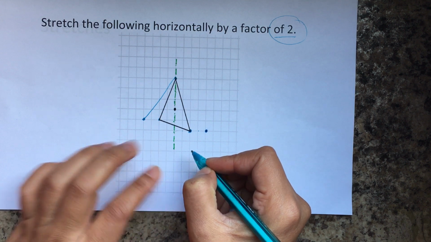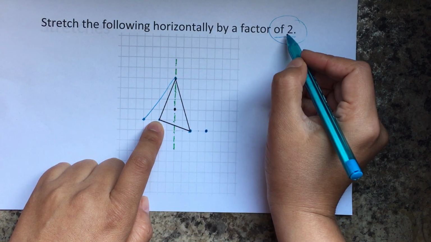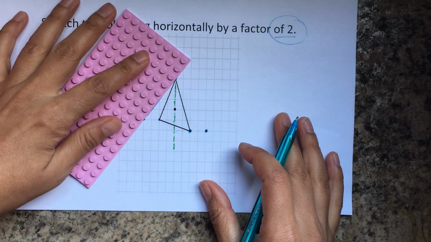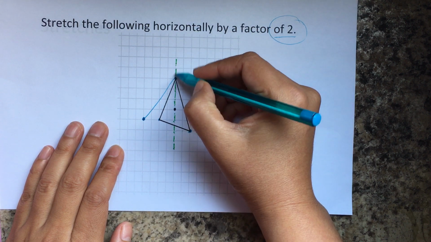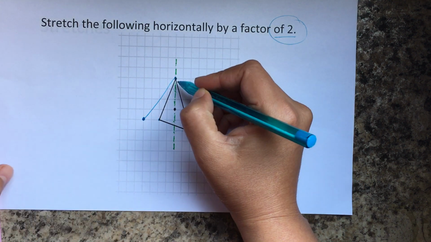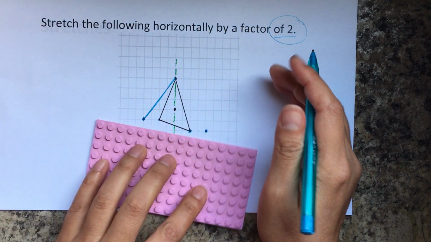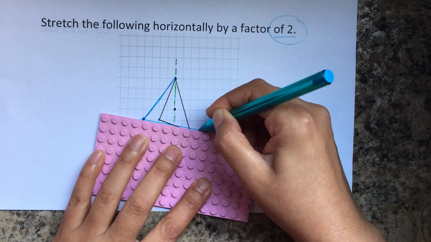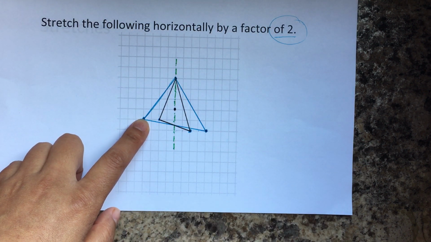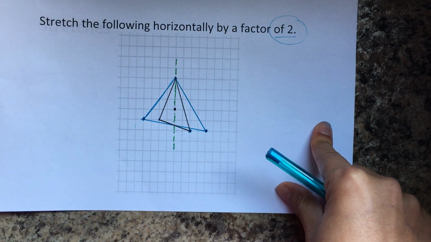That's my new vertex. For this vertex, this is also 2 spaces away from that line. And so I multiply 2 times 2 is 4. So 1, 2, 3, 4. And I stretch it. It looks more stretched. And this vertex, it's right on the line. So that means that it's 0 spaces away from the line. 0 times 2 is 0, so that means that I move it 0 spaces, so that's why it stays in there. And now I'm ready to trace my 3 new vertices. So the blue shape is my new stretched shape, okay? And I stretched it by a factor of 2.